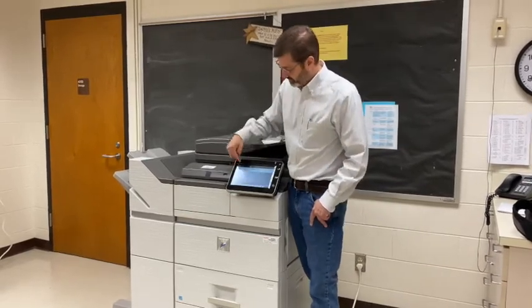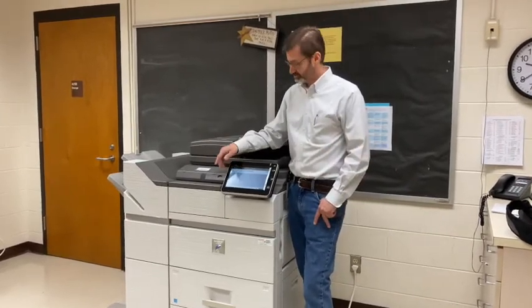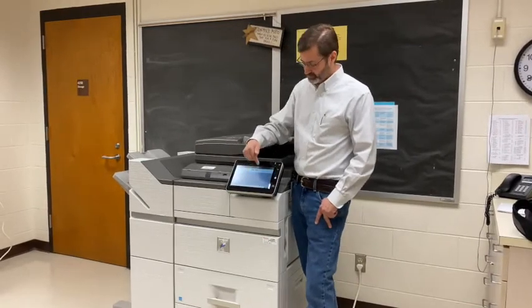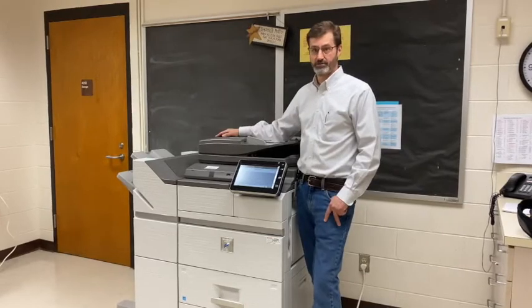But if I say grayscale, everything's going to be grayscale. If something's color, you'll see that savings as well. So you're just trying to save some money and save some of your quota also. But just select the print job at the bottom or print button at the bottom. Your jobs will come out while you're standing here.